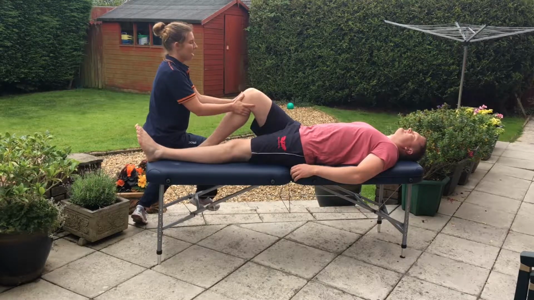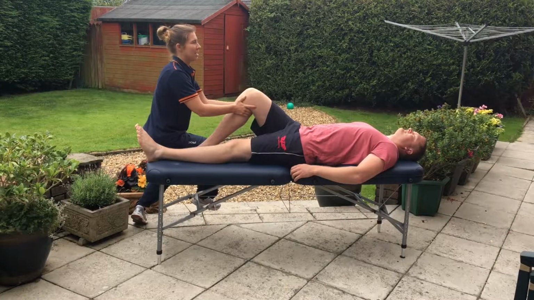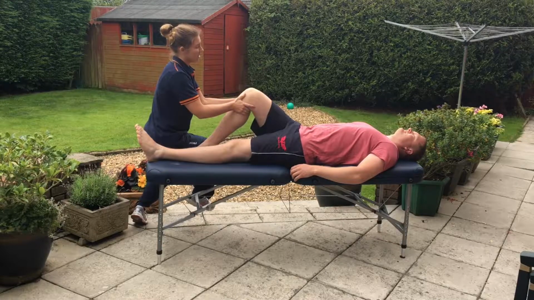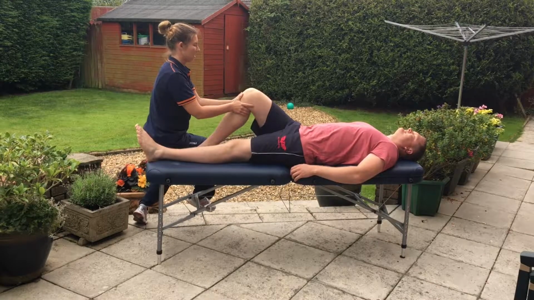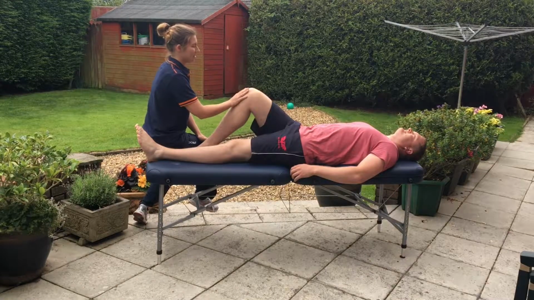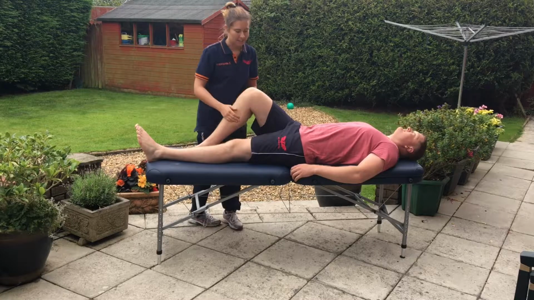Also, when the patient is in this position, you can do an anterior draw test. It gives to see the integrity of the ACL joint. Okay, but the Lachman's is by far the most sensitive test for the ACL.